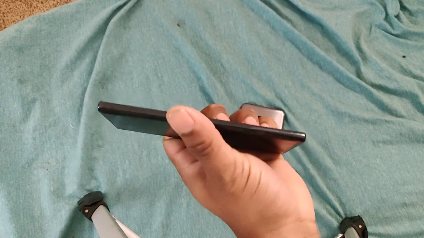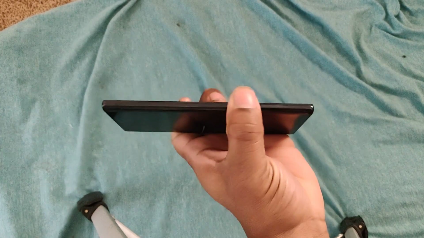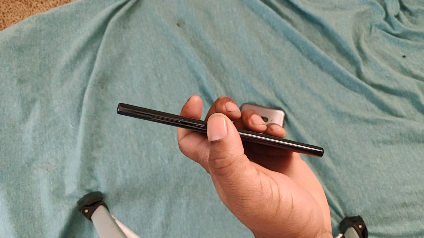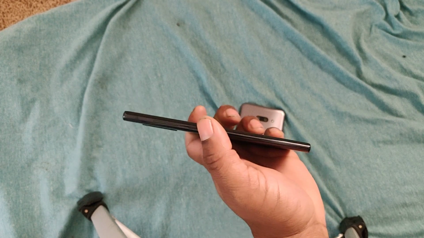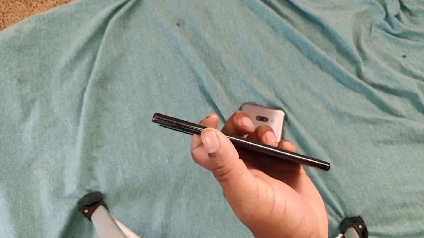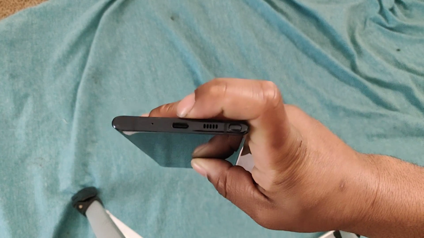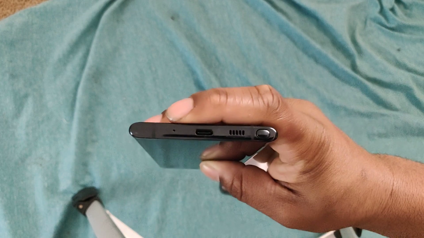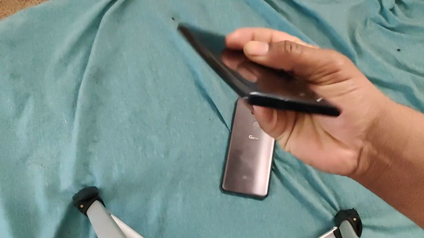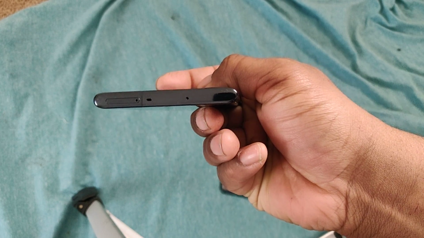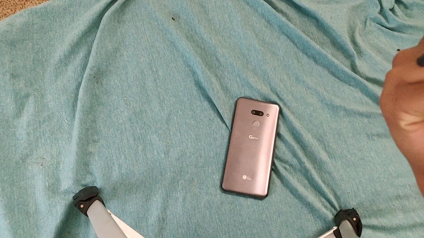You have nothing on the right edge of the Note 10, whereas you have your power button / Bixby key if you decide to keep it as that on the Note 10, and you have your volume rocker. On the bottom of the Note 10, you have no headphone jack. You have USB-C, your microphone, your speaker, your S Pen, your SIM card slot, and your other two mics.